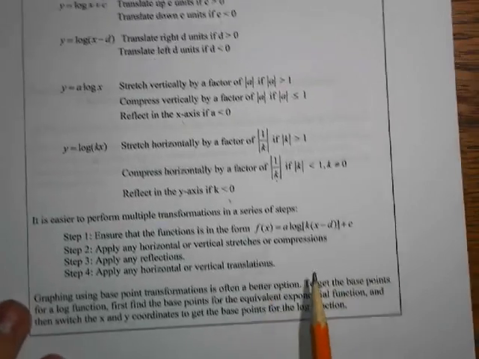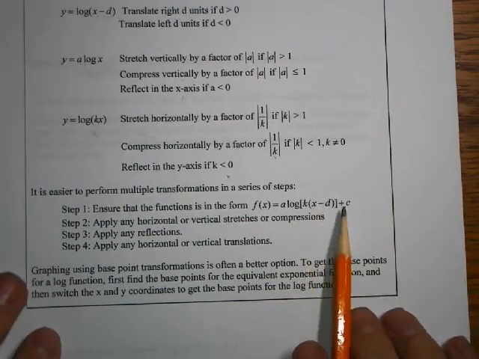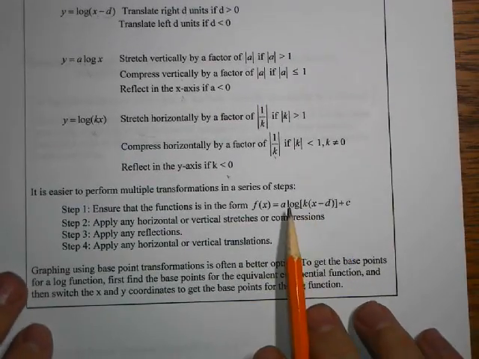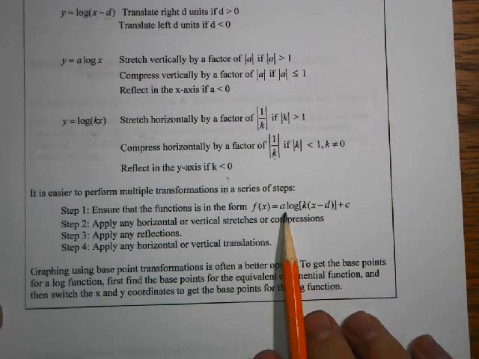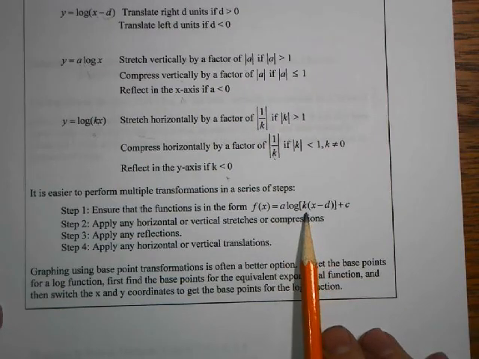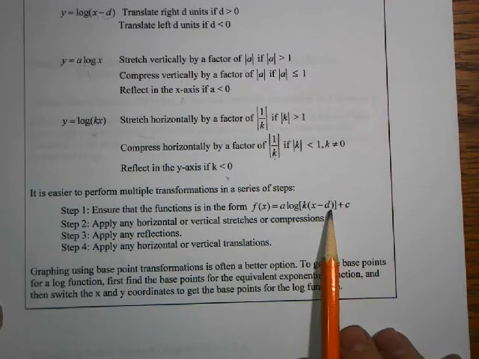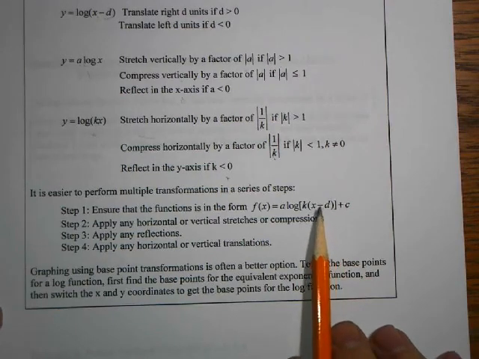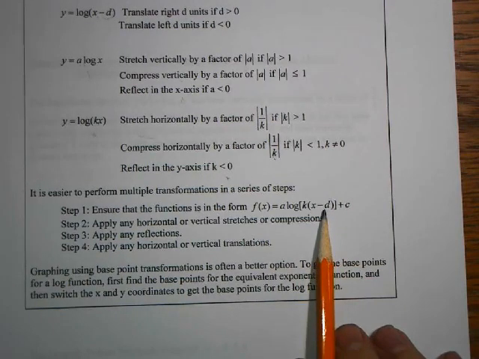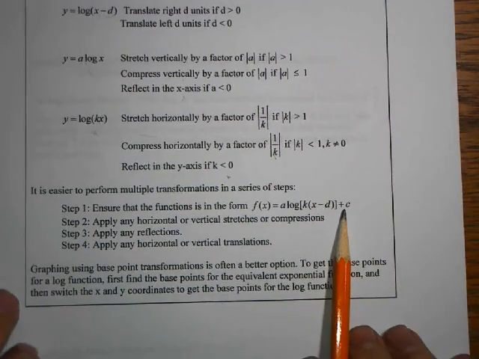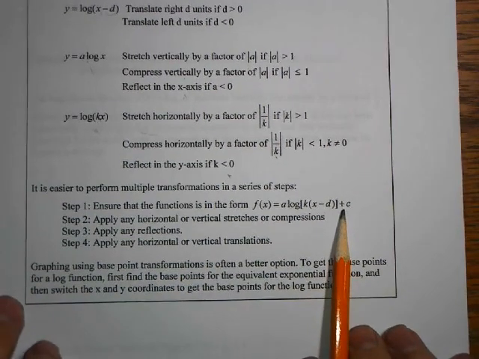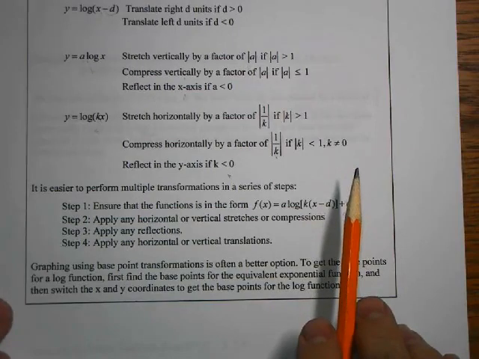Okay, so if you put all those together, you get something that looks very familiar. You've got the a to the left, you've got the k to the left of the x, the d value adding or subtracting to x, and then the c value to the extreme right. So you can locate them very quickly.